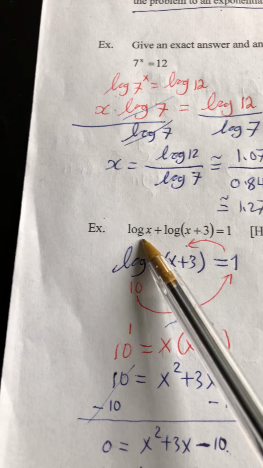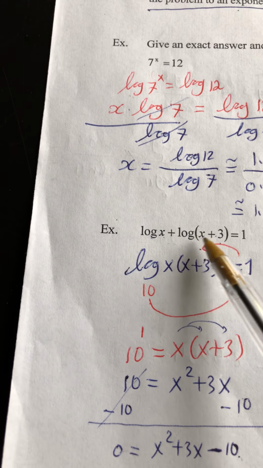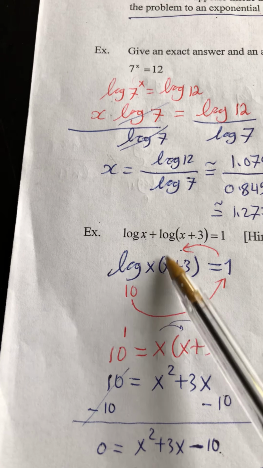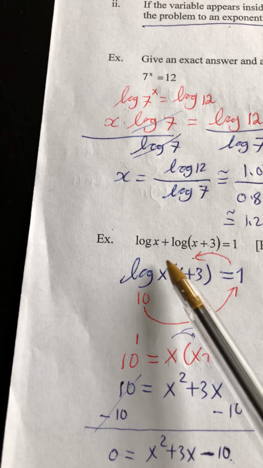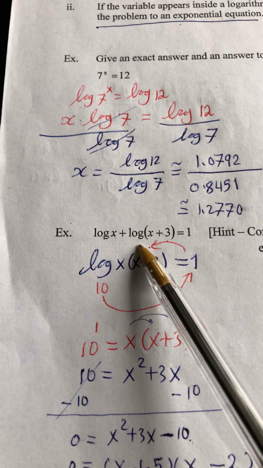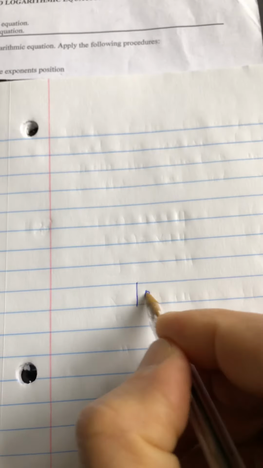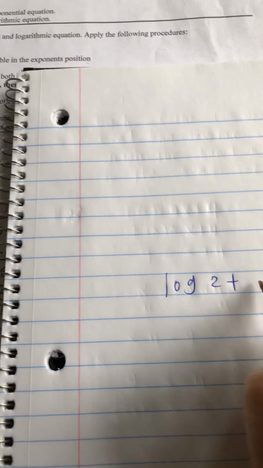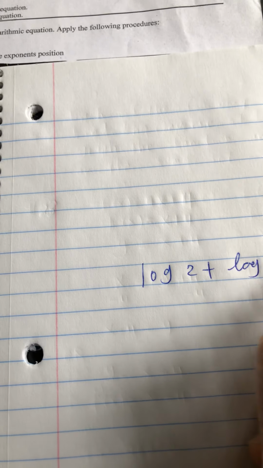So log 2 plus log 5 is log of 2 times 5, the log of the product. And log of 2 times 5 is log 10.